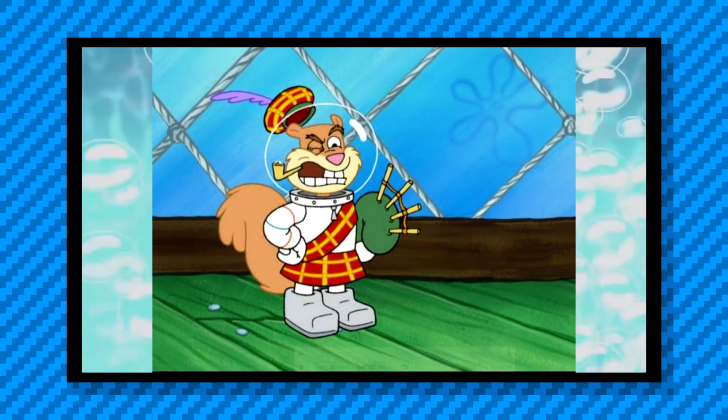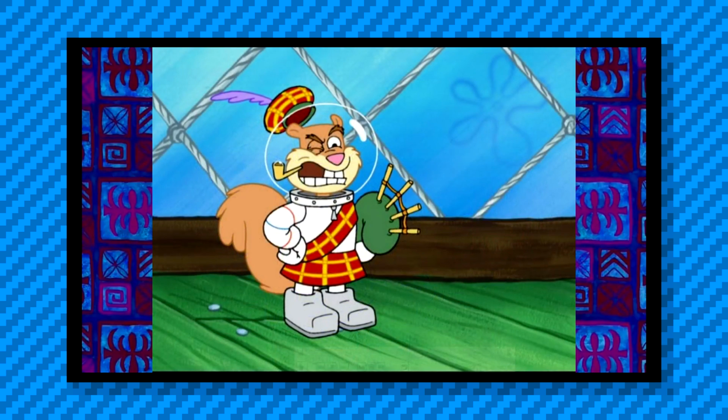Now, Sandy Cheeks is not a fish, whatever you believe, guys. That's not a fish, it's a squirrel, okay? And it sucks that I have to teach this to you guys.